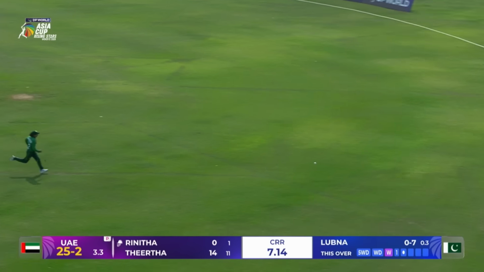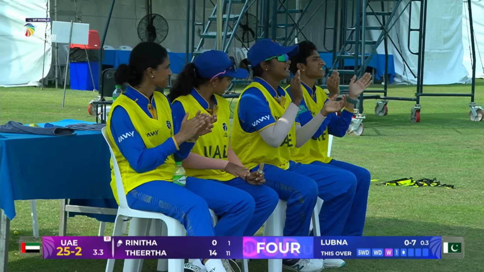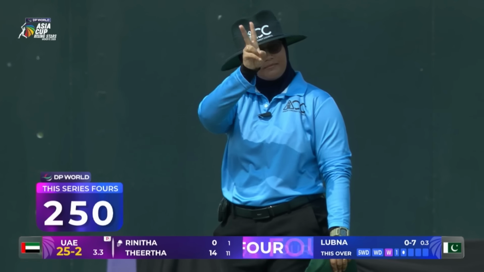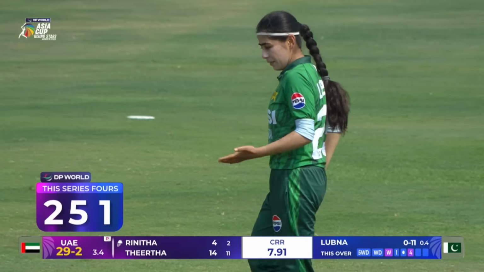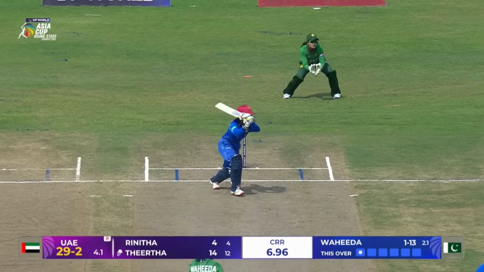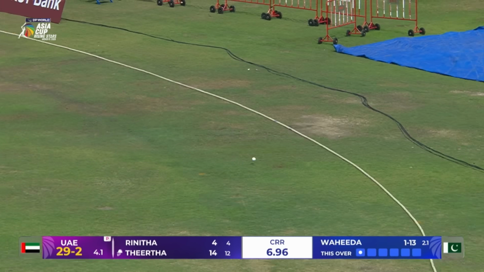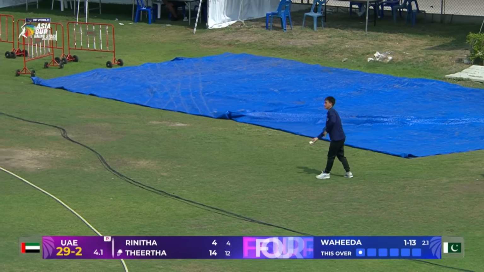In the air, but wide of the fielder. That'll be 4. Confident looking shot. Good use of the bottom hand to try and get the little elevation to get 4 there. Renita gets off the mark with that boundary. Yeah, flashy drive will find the gap. Tirtha. And the ball will run away for a boundary.